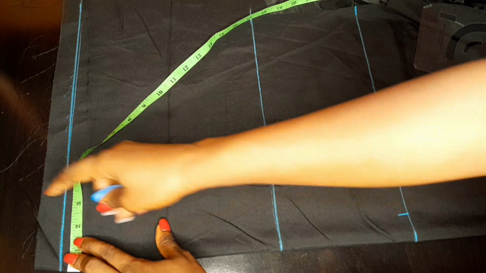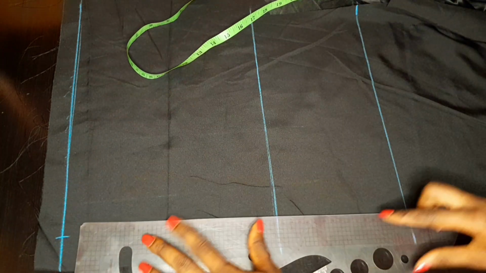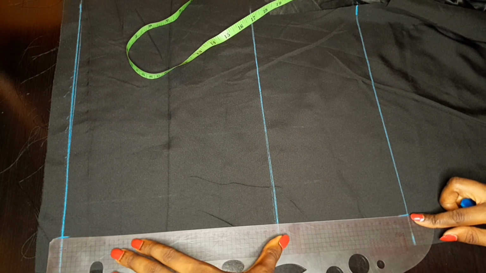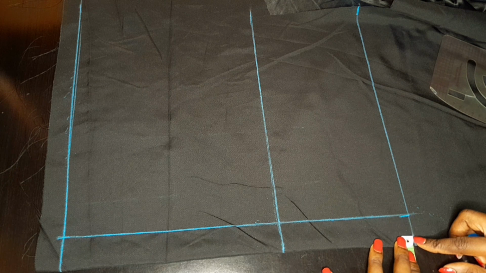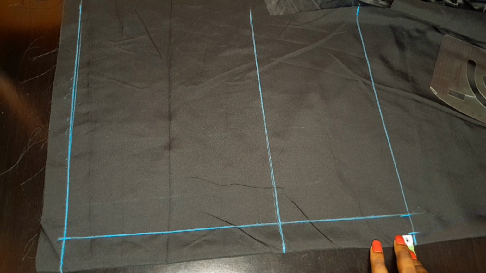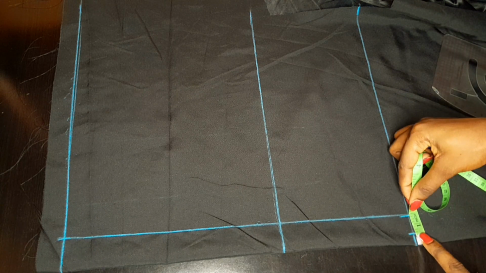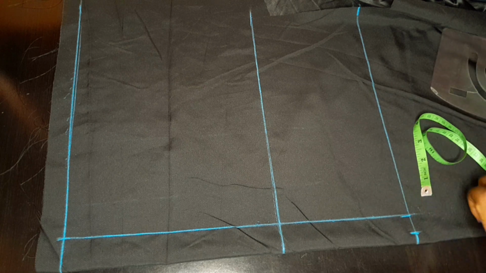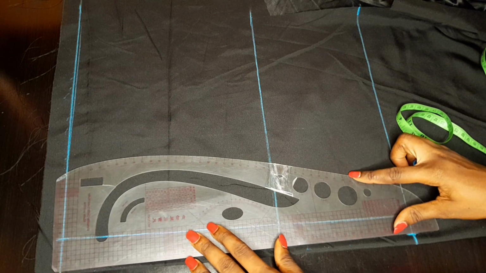What I'm marking now is zip allowance. I'm using 1.5 inch. I'm going to come in by half inch here, and I'll connect all the way.